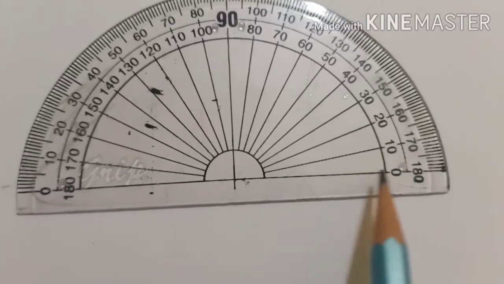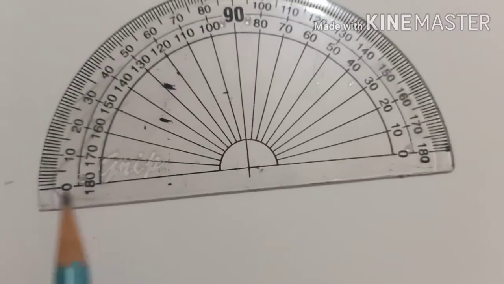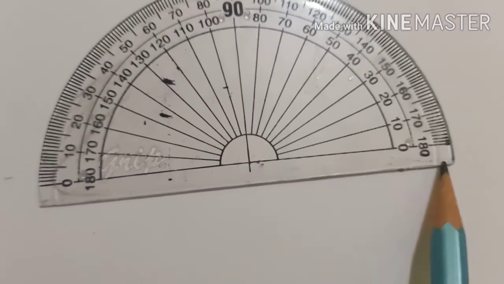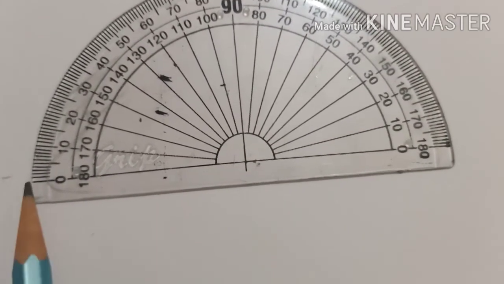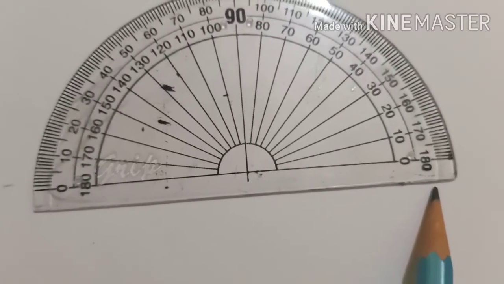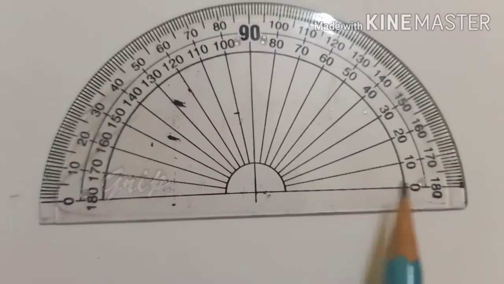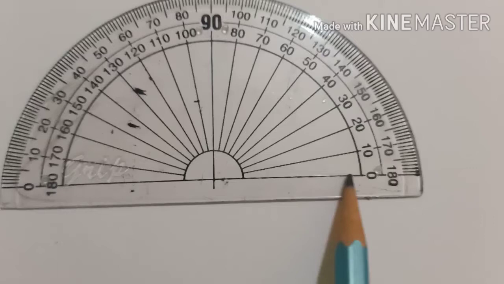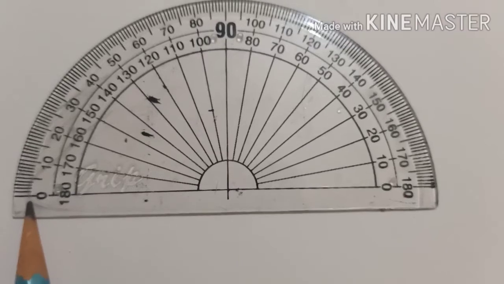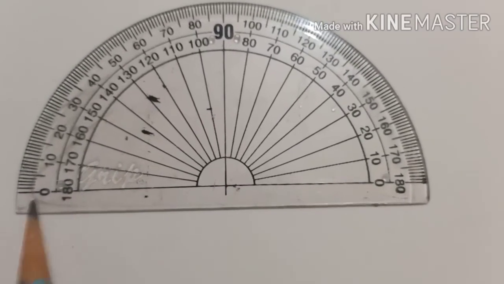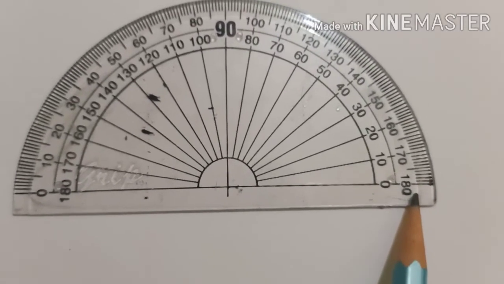The horizontal line is nothing but the sleeping line, right? The horizontal line, can you see here, from 0 to the right side 180 degree. So the horizontal line on the protractor joining 0 degree and 180 degree is called the baseline. The horizontal line, the sleeping line, which is joining from the left side to the right side, that is from 0 degree to 180 degree, is called the baseline.